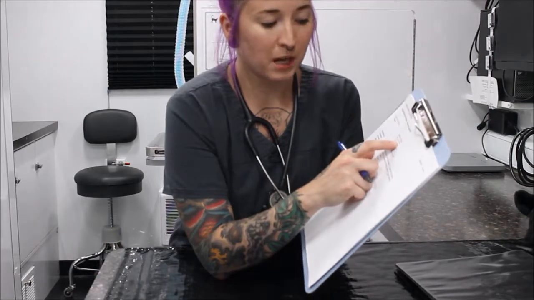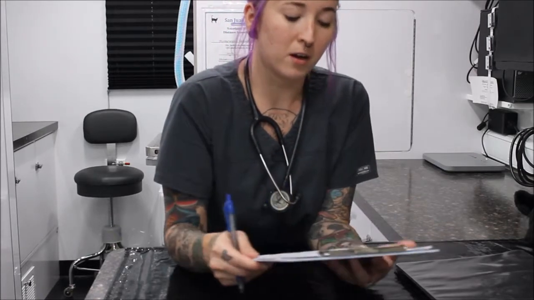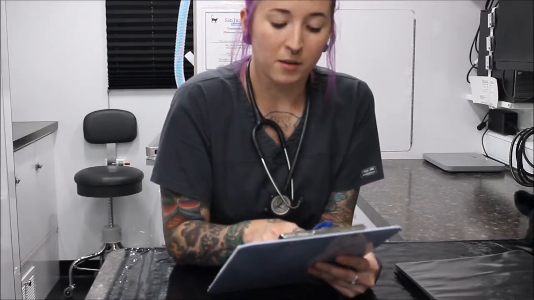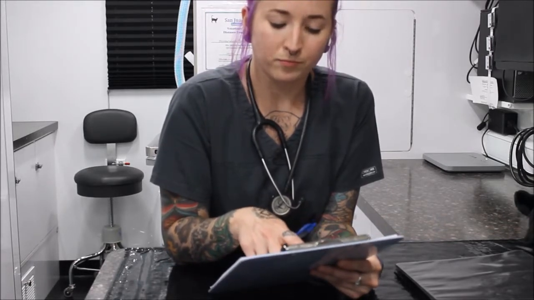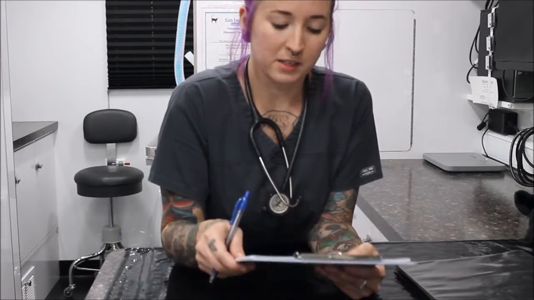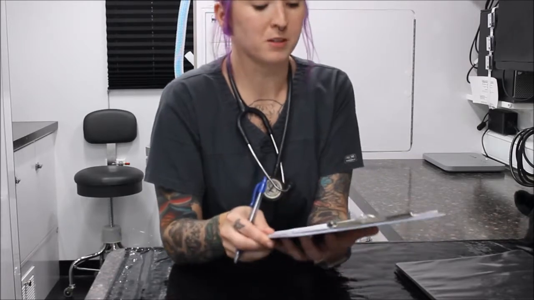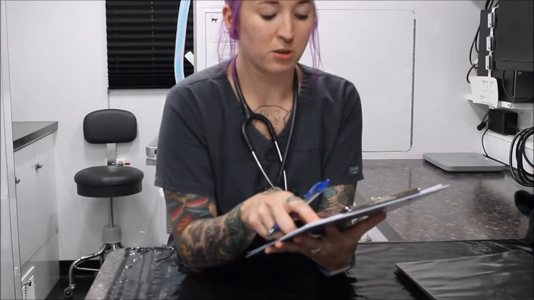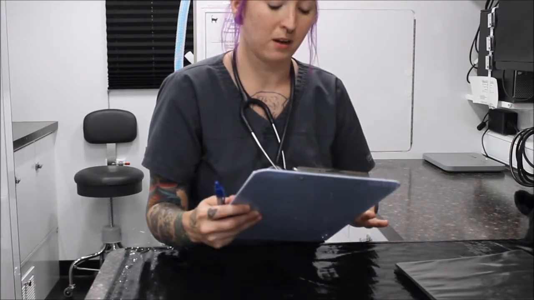So on our check-in sheet, we have what the patient is coming in for, we have the date, we have the owner's name, the owner's client ID number, their phone number, their address, email, patient ID, basically the patient's name, the breed, the color, age, and whether they're female spayed or male neutered. We have the name of the doctor on here as well, and then we do have the weight and the temperature recorded for the day on here.